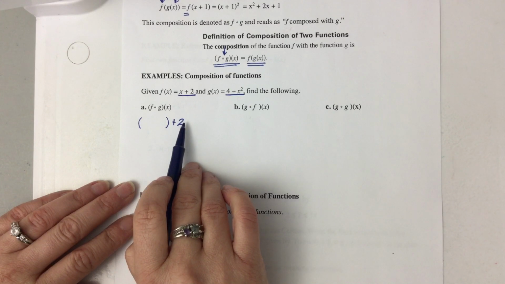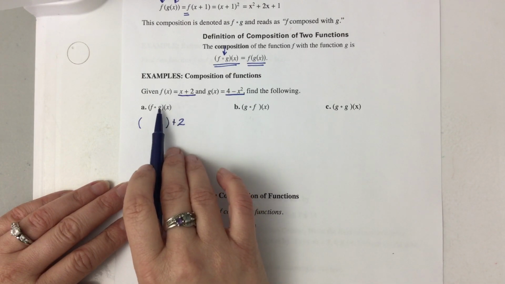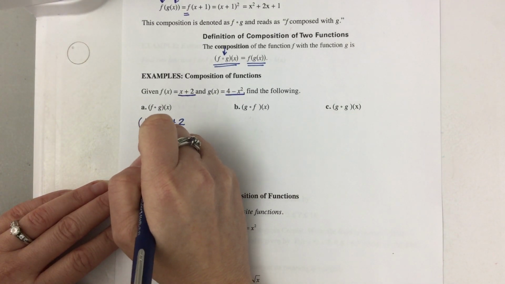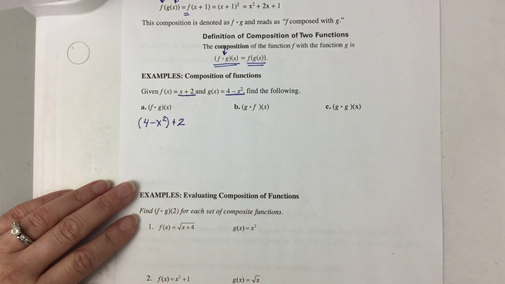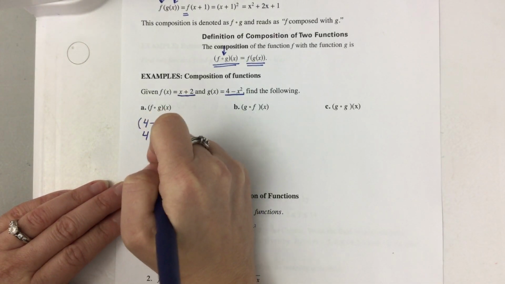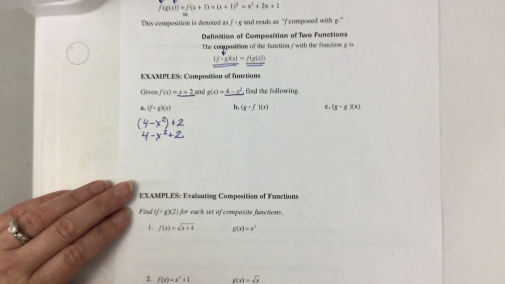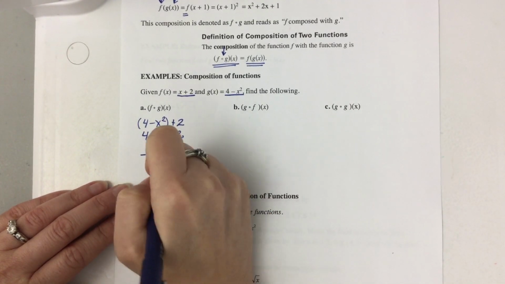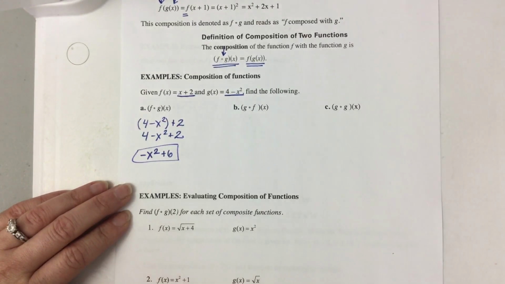This is the framework. But now where the variable is, I take the g function and I fill that in. So it's 4 minus x squared. There's nothing to distribute. There's no exponents. So I can simply drop the parentheses, combine like terms. So negative x squared, 4 plus 2 is 6.